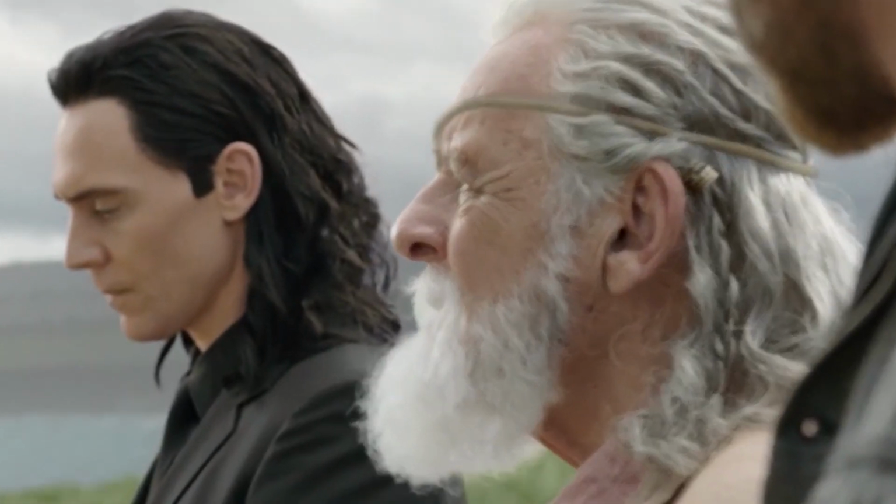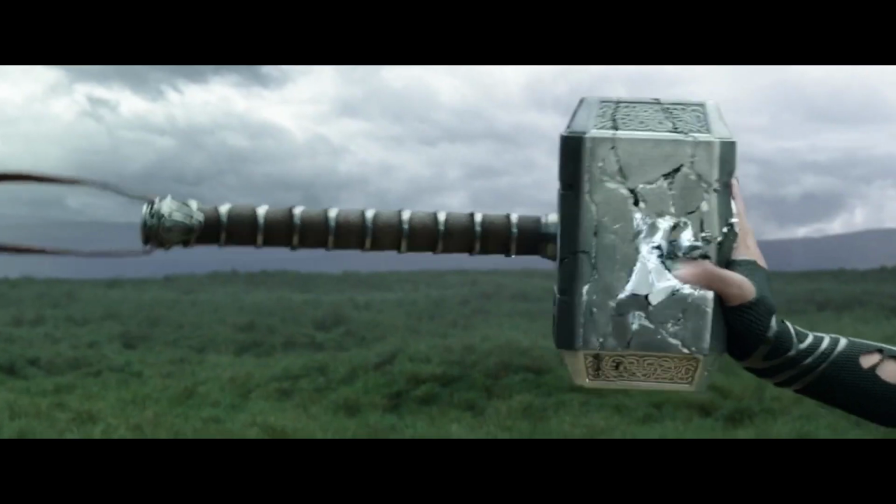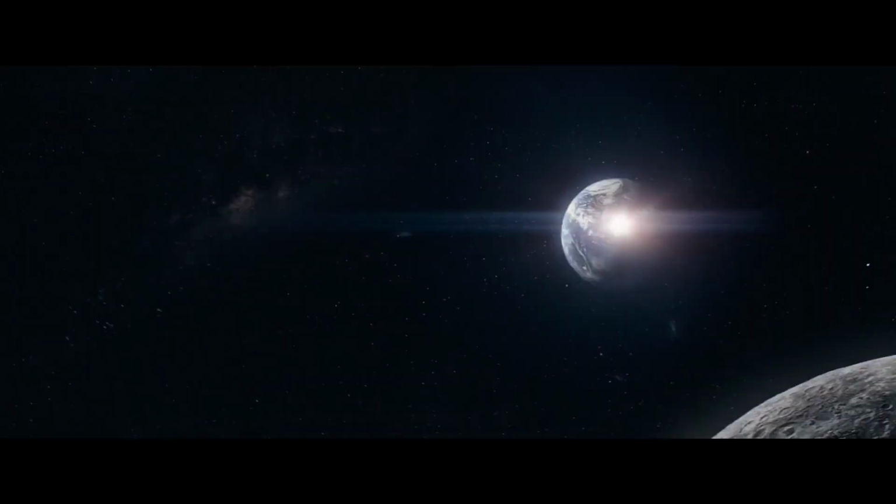He also explains that he is dying, and once he passes, his firstborn child Hela will be released from a prison and will attempt to conquer Asgard. He dies and she returns, destroying Mjolnir and sending them running out into space.